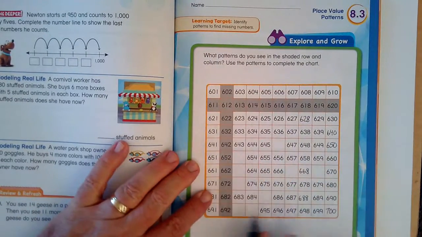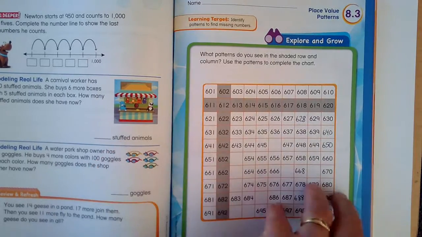All right, you get to fill in the rest of this. I'm going to let you get to that. All right.